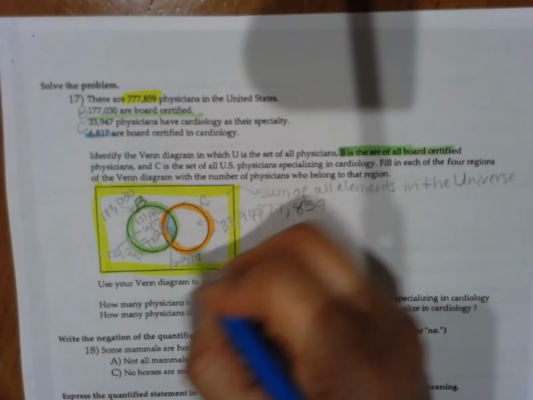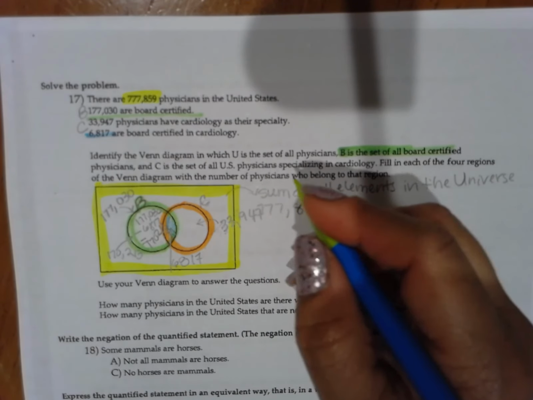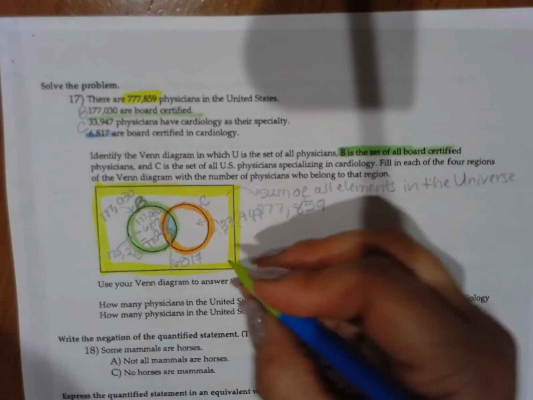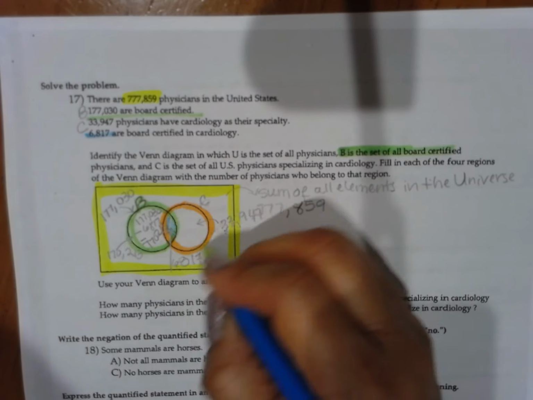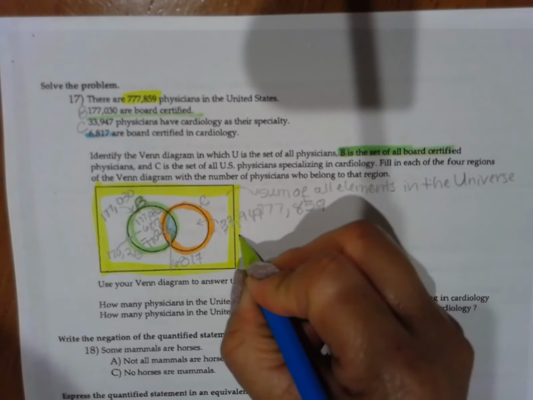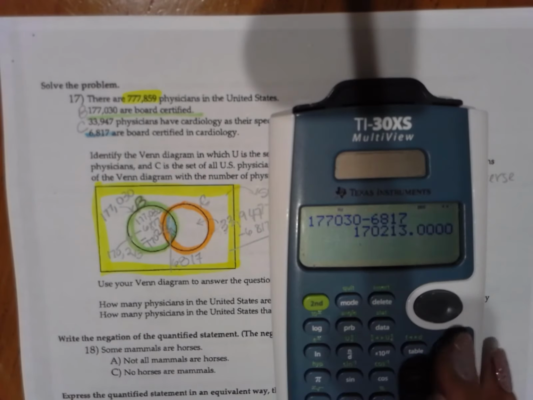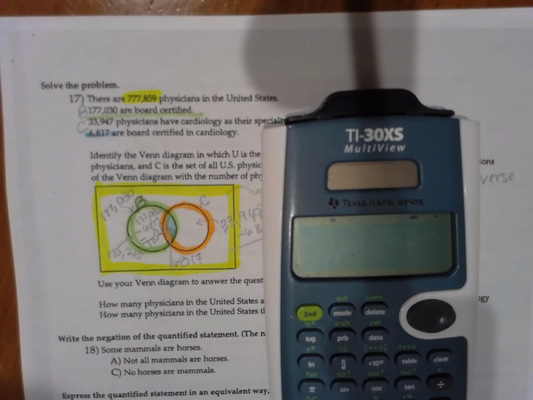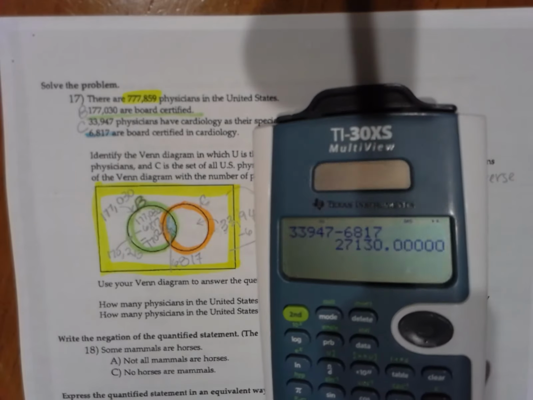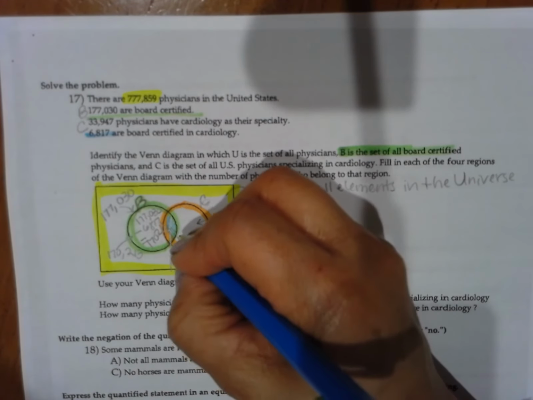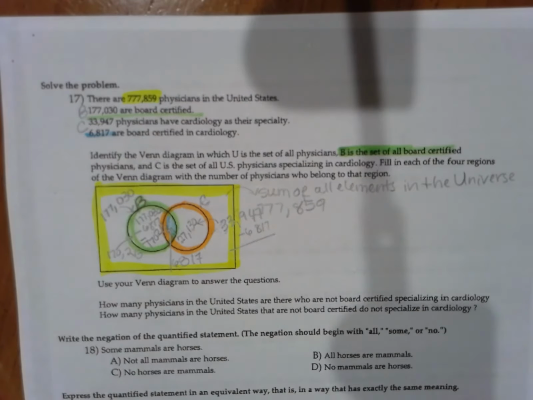We'll have to do a similar procedure to find the ones that have cardiology as their specialty. From the total, the entire orange circle, we subtract 6,817. So we'll enter that in the calculator. It is 33,947 minus 6,817. That is 27,130. So that is what we have so far.